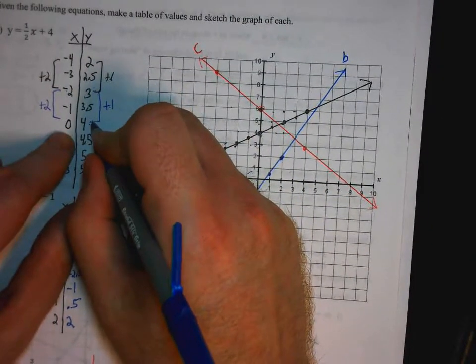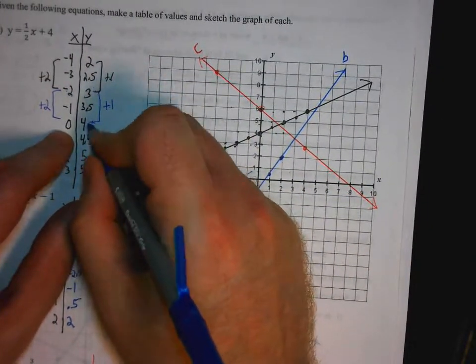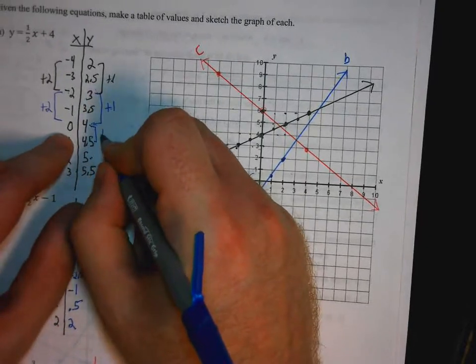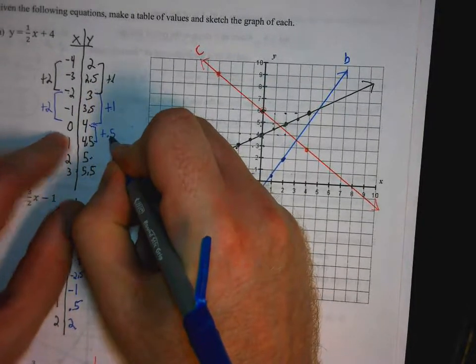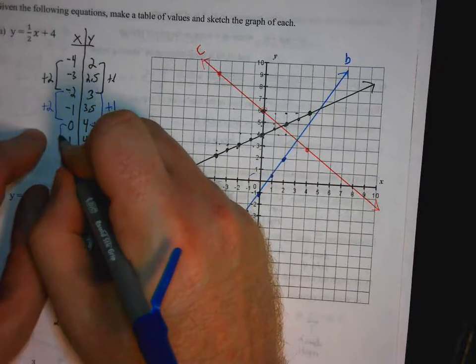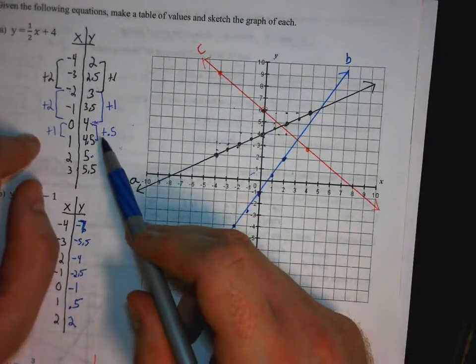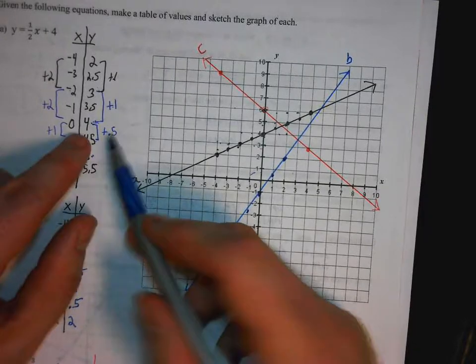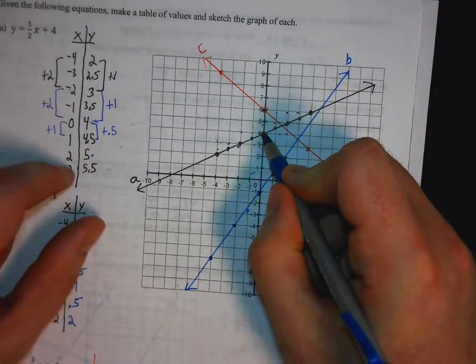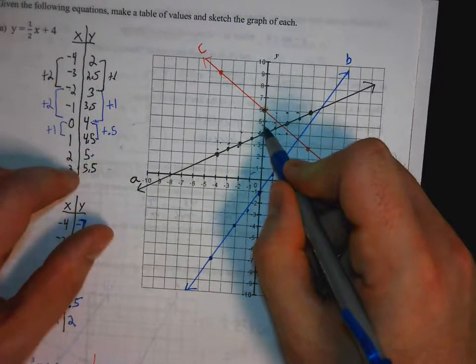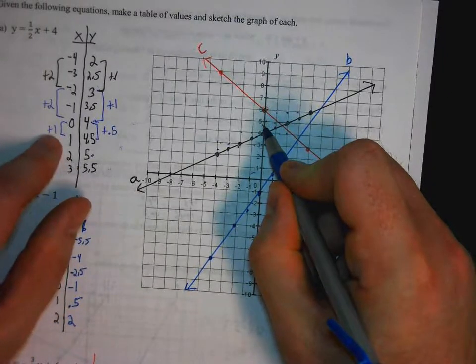Now if we look at just the decimal values from 4 to 4.5, that means we went up 0.5 for the y value, and the x value went up by 1. Well, if you take positive 0.5 for the y value, if we go up 0.5, we went up half a box, and then to the right 1.